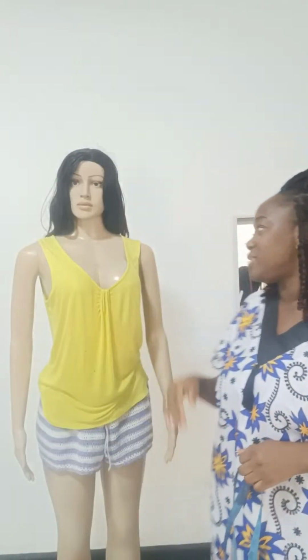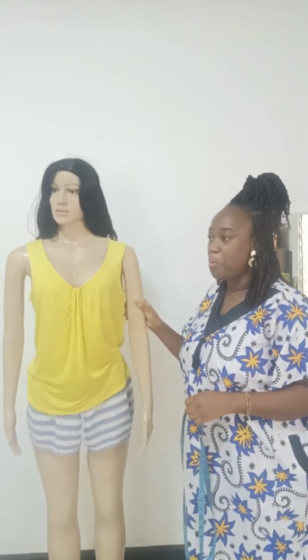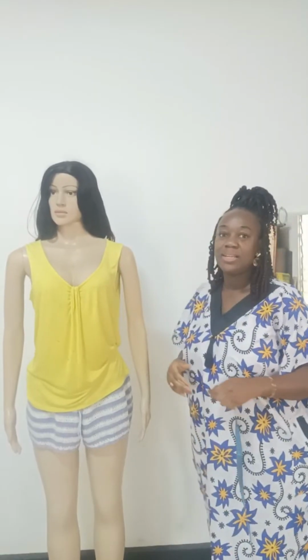Okay, please, if someone wants to sew Igbo blouse, how to take the measurement of the Igbo blouse. The measurements that you will need for an Igbo blouse: for most of them it is fitted from this part, and then from the waist it flares out.